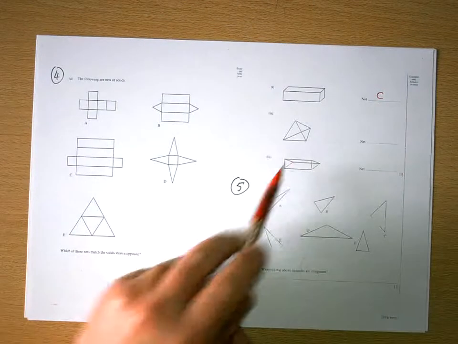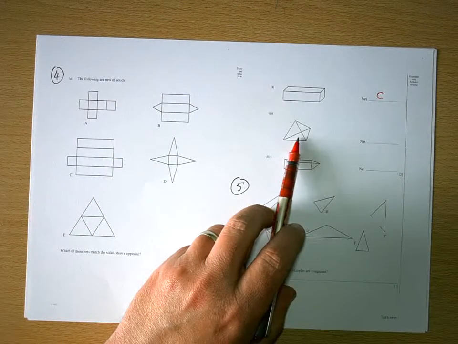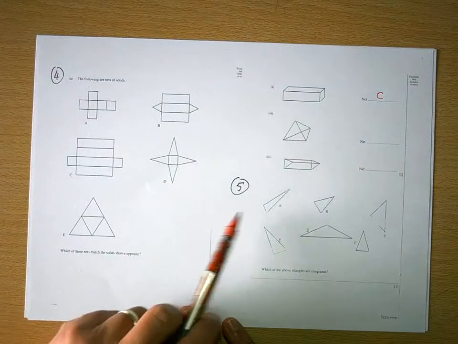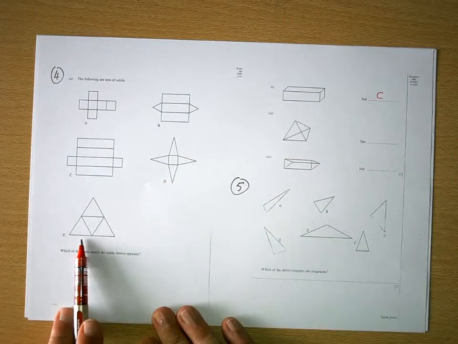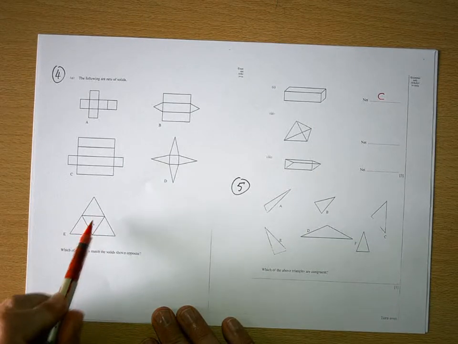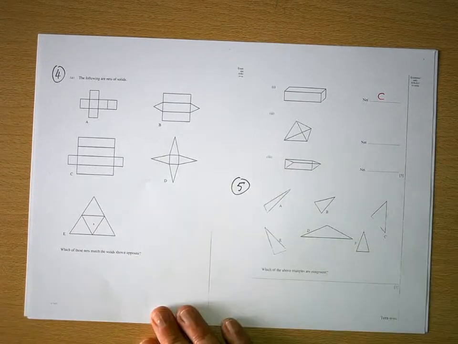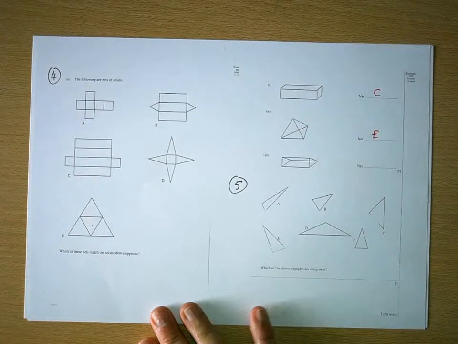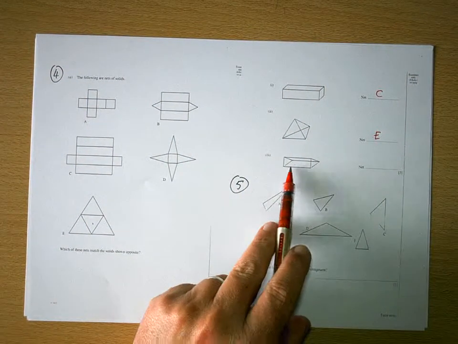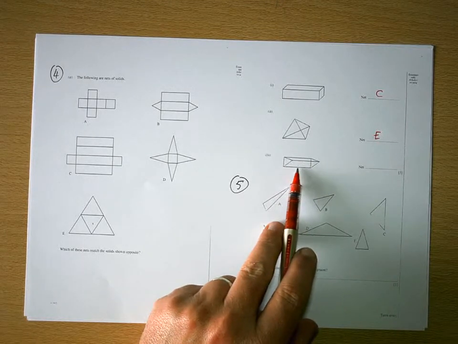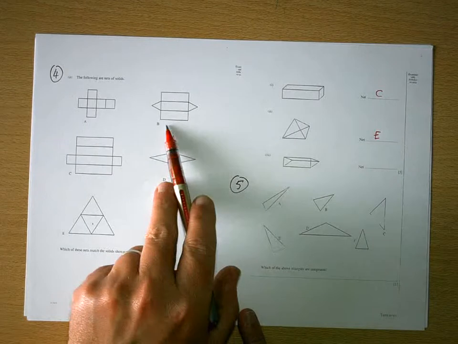The second one, which has got 3 triangular faces, well, the only one there which has only got triangular faces is E. So if that was our base, you can see that the other 3 triangles will fold up to give the second shape there. So that is net E. And finally, we've got 2 triangular sides with other rectangular faces. So that's a triangular prism, and that's going to be B.